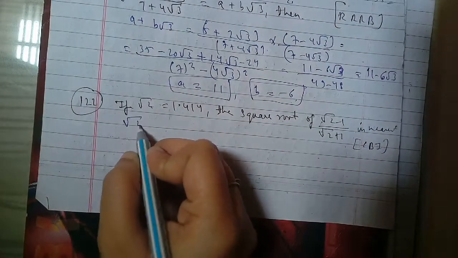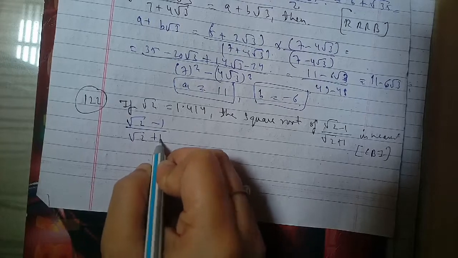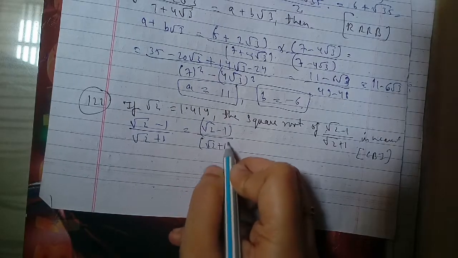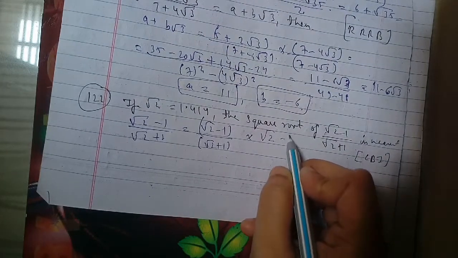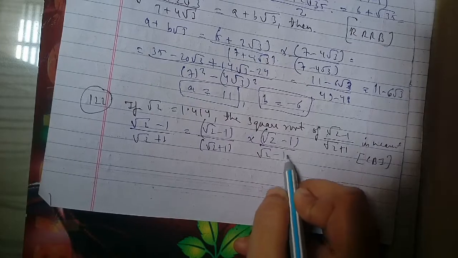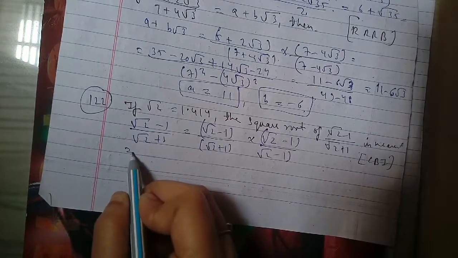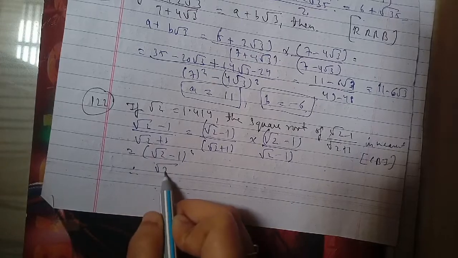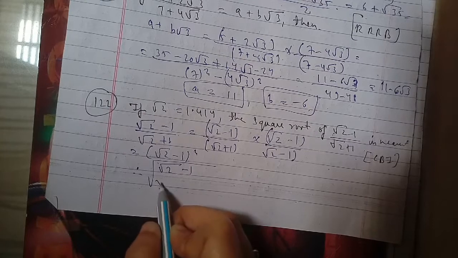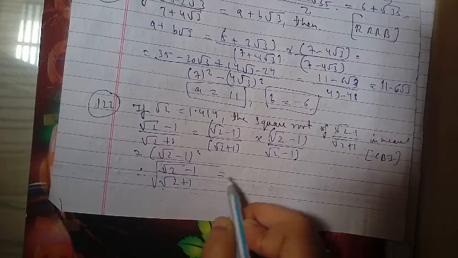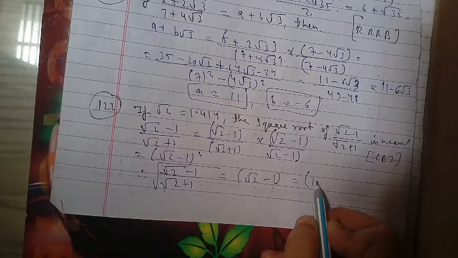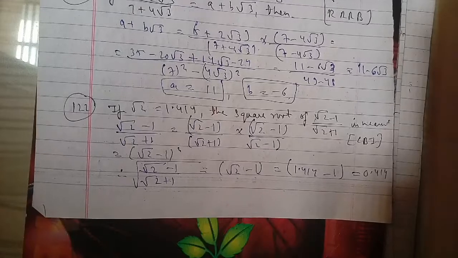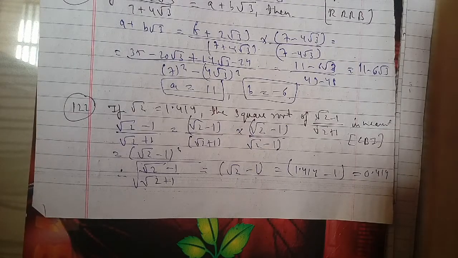Under root 2 minus 1 upon under root 2 plus 1 equals to under root 2 minus 1 upon under root 2 plus 1 multiplied by the different sign, under root 2 minus 1 as well, which is equals to under root 2 minus 1 whole square upon under root 2 minus 1 under root 2 plus 1, equals to under root 2 minus 1 equals to 1.414 minus 1 equals to 0.414, that we have as an answer here.